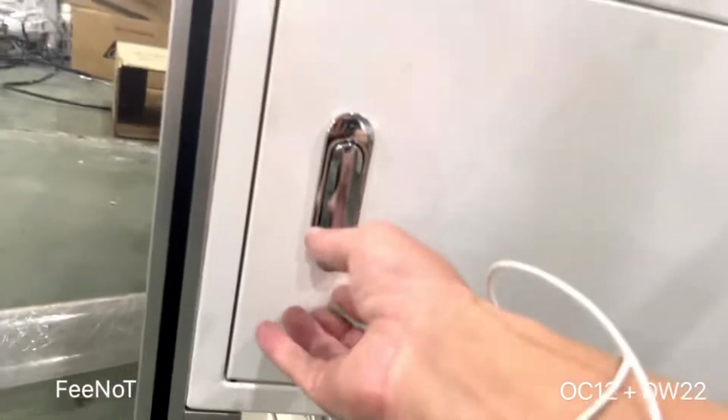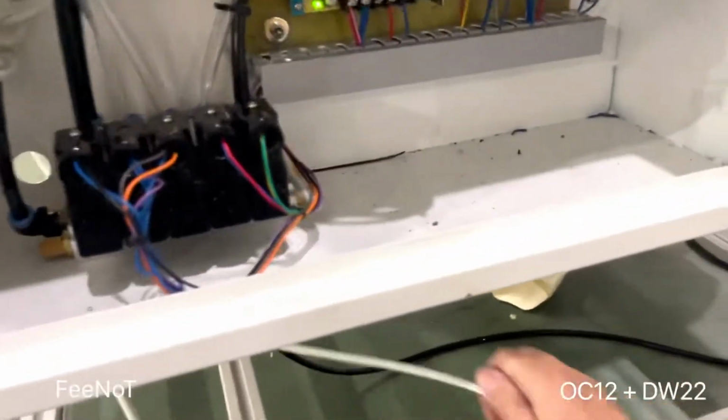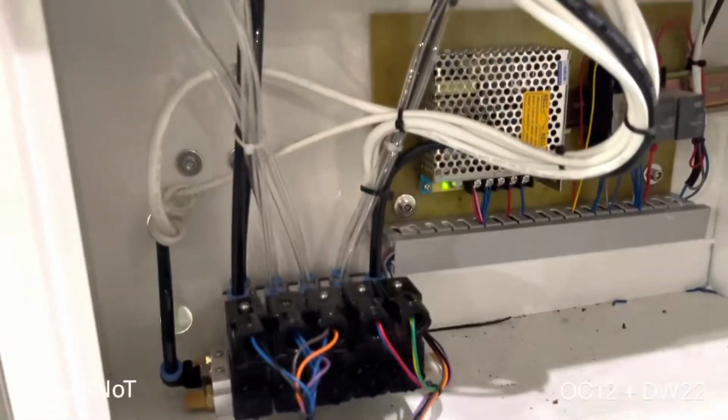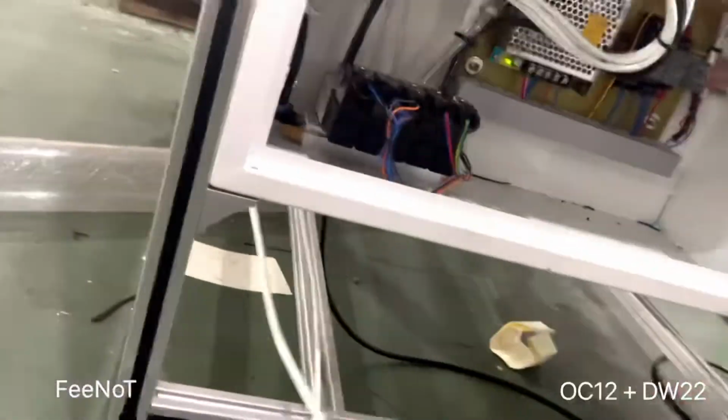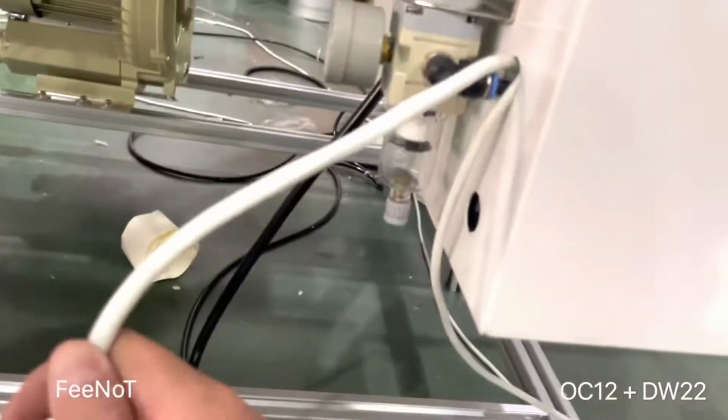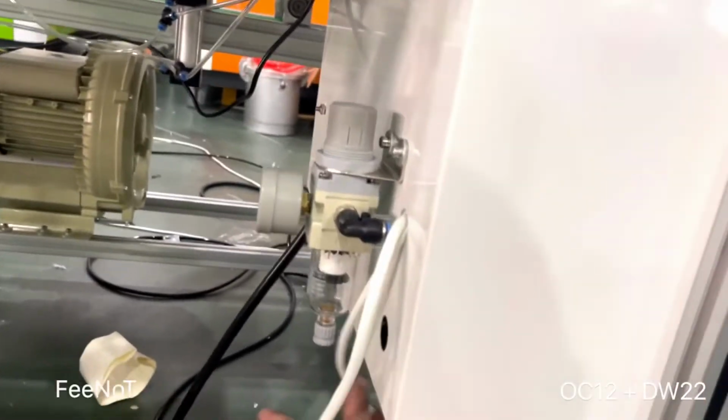Here, for this one, in and out, connects to this control system. And this one is the power control. See, one is for power and one is for the sensor. Here is one for the power and for the sensor.